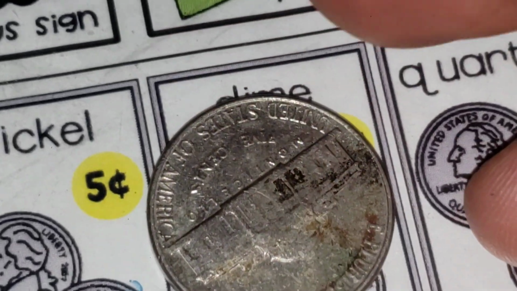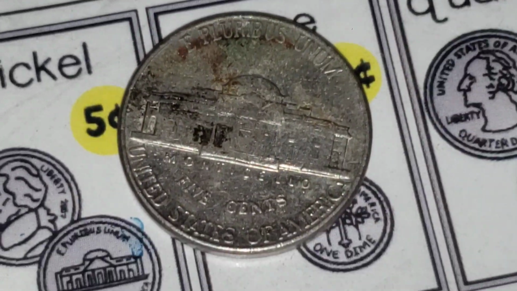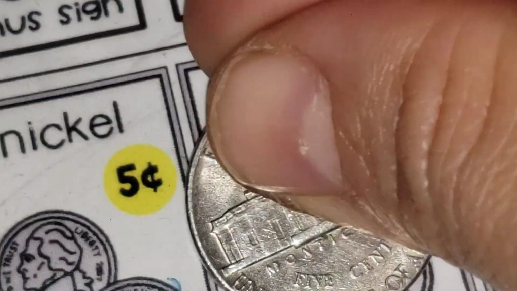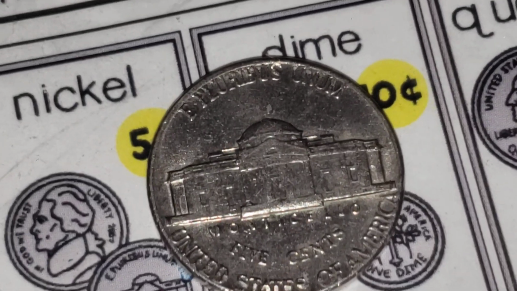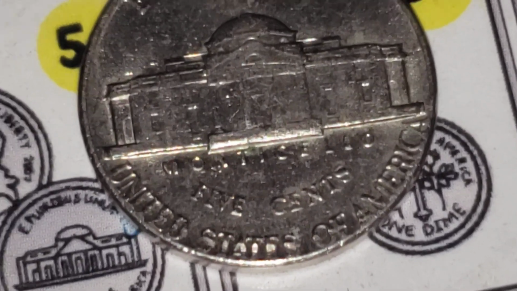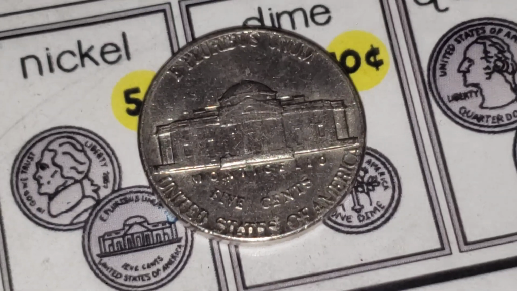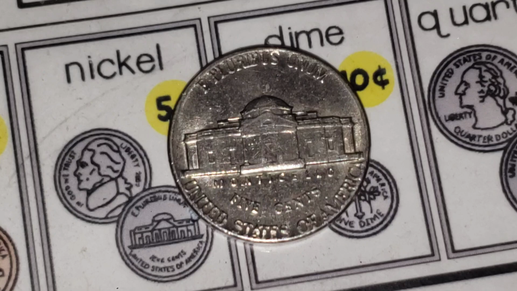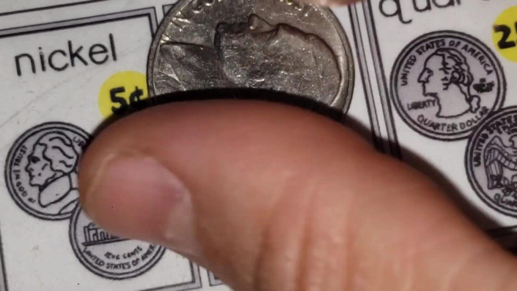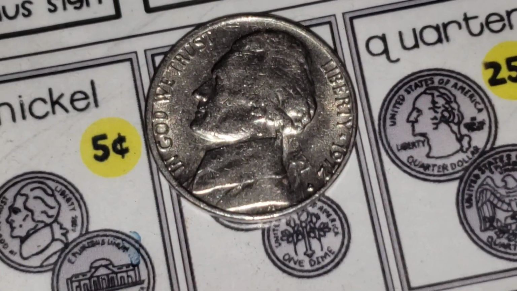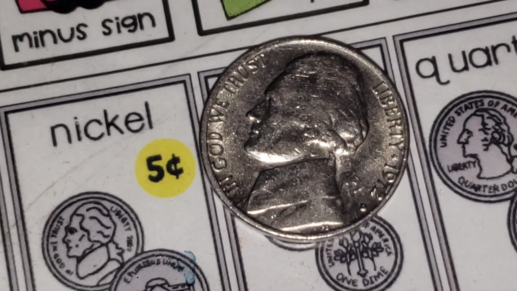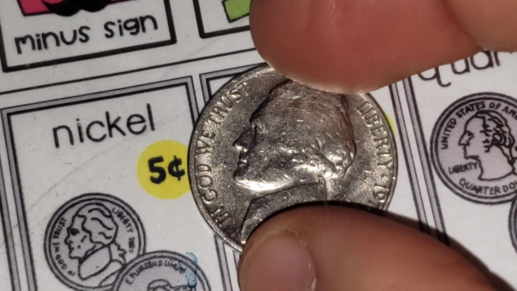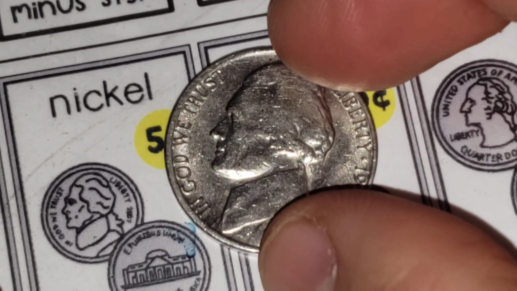Here's the back of that nickel. This one's a little dirty and rusted and messed up. So let me get you this one. This one also does say 5 cents on it. That's the back of a nickel. This is the front. Nickel is 5 cents. You count by fives when counting. Just when you have nickels, count by fives.